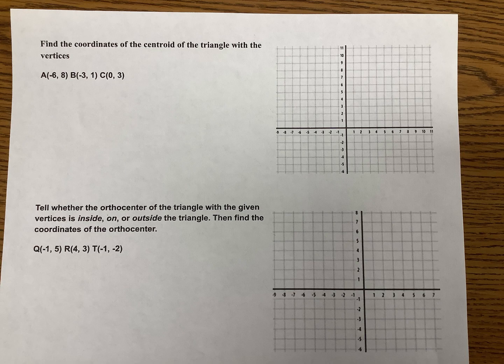All right, find the coordinates of the centroid of the triangle. Centroid uses medians. A is at -6, 8. B is at -3, 1. And C is at 0, 3. Okay, so there's that line.